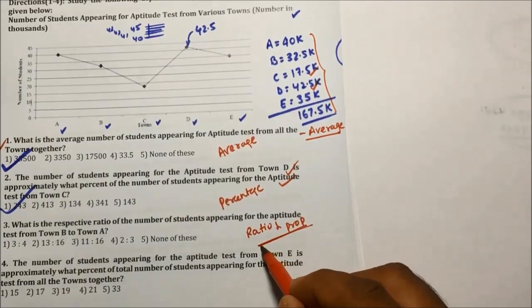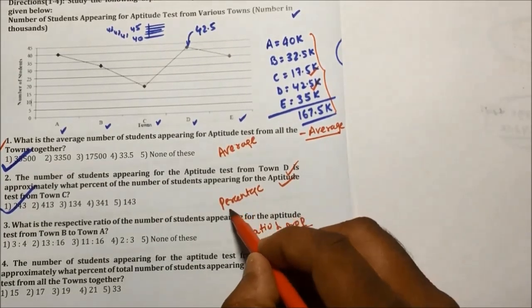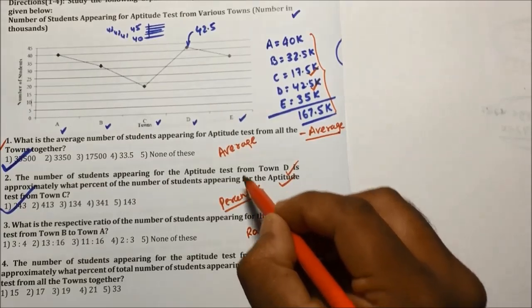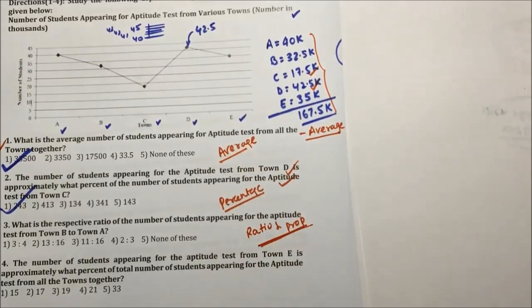See, question number 3 is a question from ratio and proportion, question number 2 is a question from percentage, and question number 1 is a question from average. So data interpretation questions involve all those topics from quantitative aptitude, and that is the only reason this is a very important topic, because for solving these questions you need to know other topics as well, right?